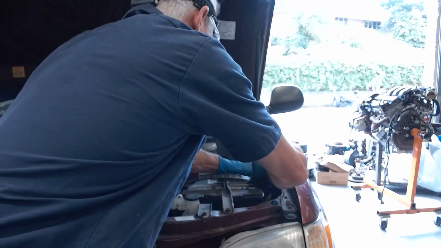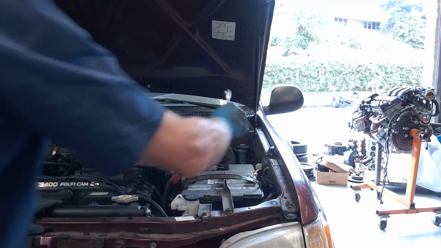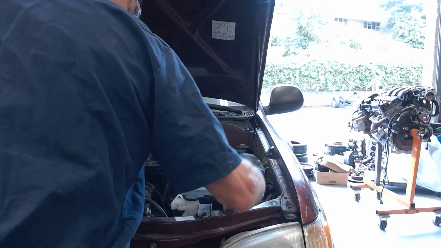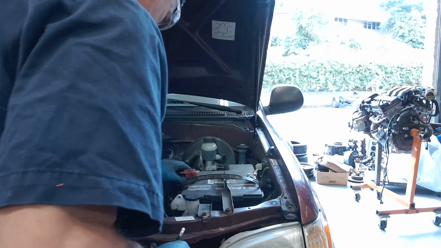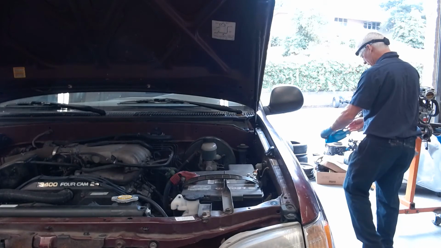But anyways, the negative cable's back on. I'll take my half-inch combo and snug that up. Remember, the really critical part is that it's tight, and that I don't touch the wrench across each of those. And let's go ahead and start this thing and see how it sounds. My experience is that every starter motor tends to have its own sound, so this will probably sound different than the other one.